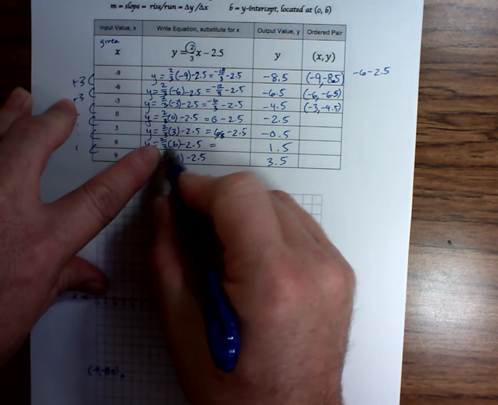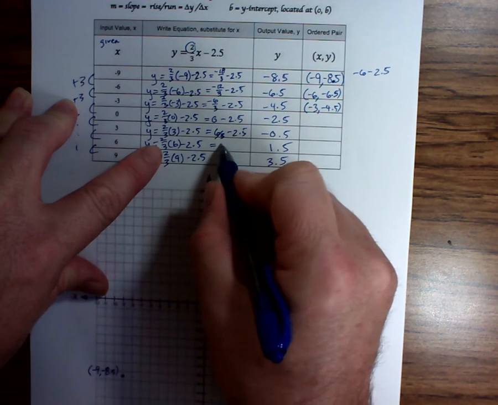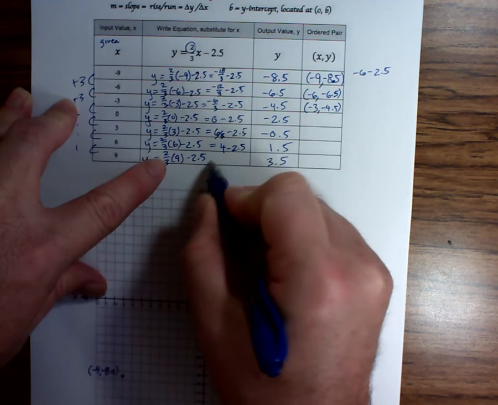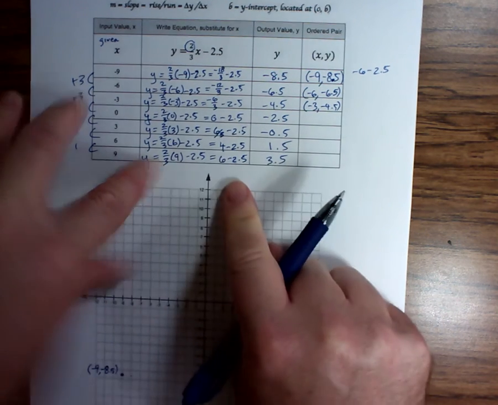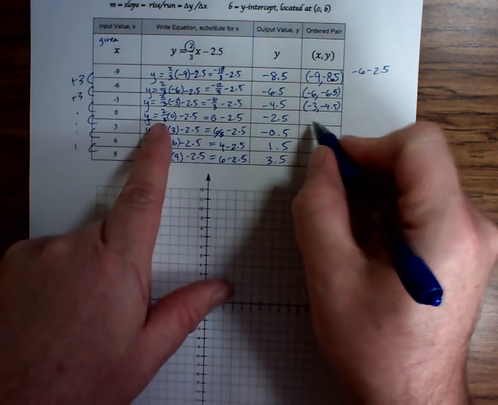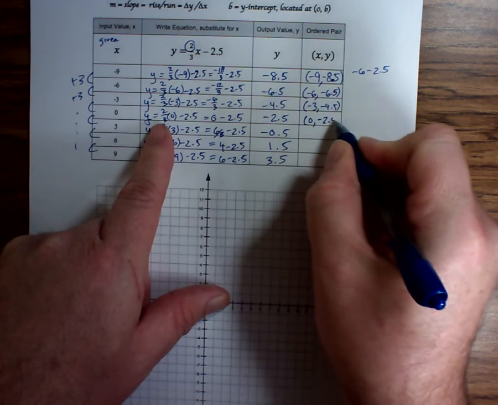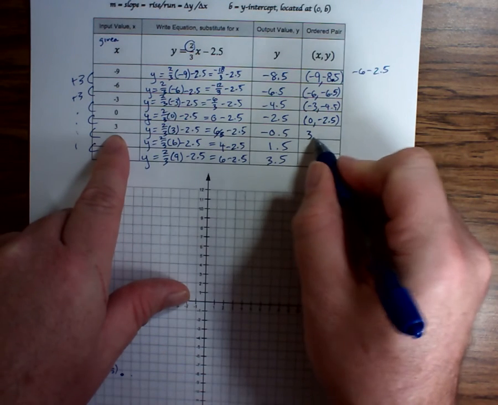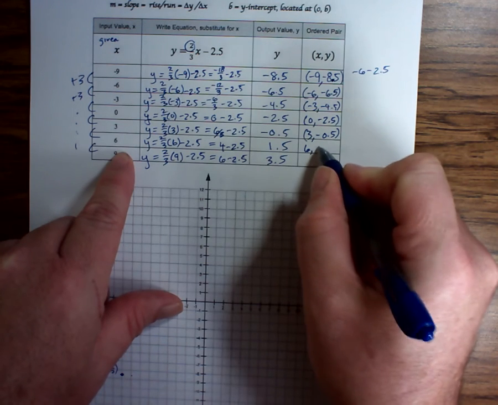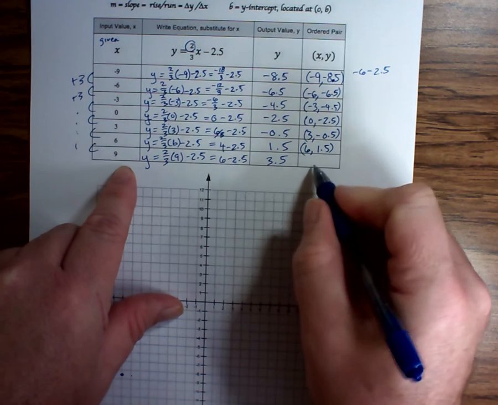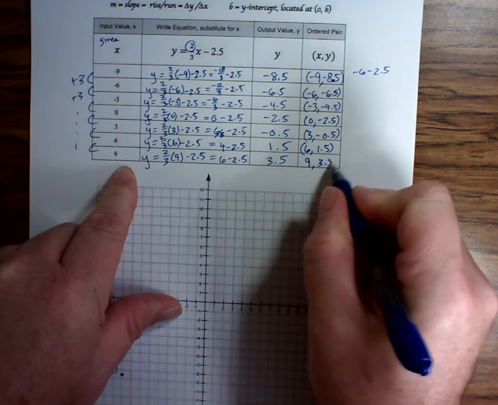So that's 12 over 3, which is 4, minus 2.5. 18 over 3 is 6, minus 2.5. Now I'm on the positive side. It's pretty easy. 0, negative 2.5. 3, comma, negative 0.5. 6, comma, 1.5. And 9, comma, 3.5.